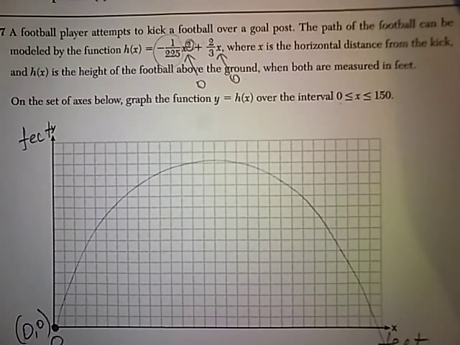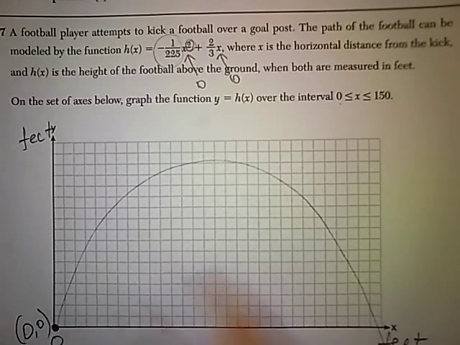So let's try to figure out what scale we can use on the x-axis. And I think we can go by 10.